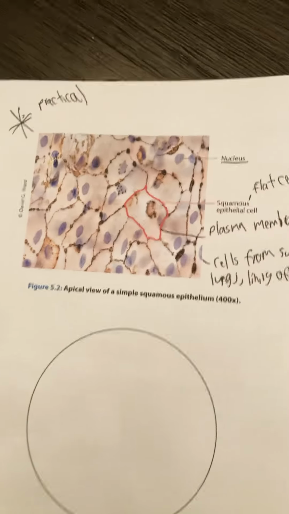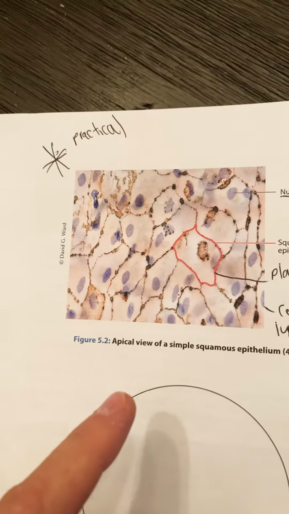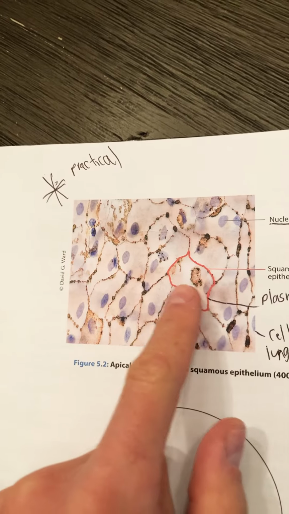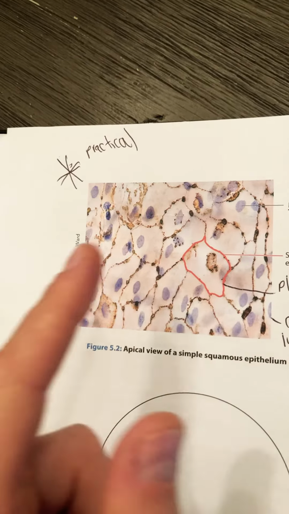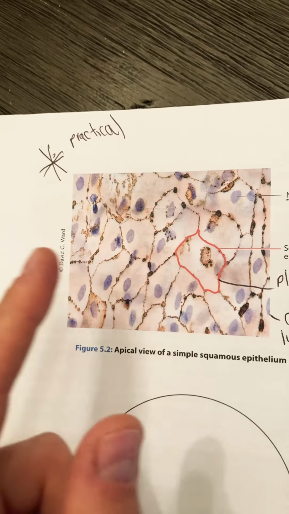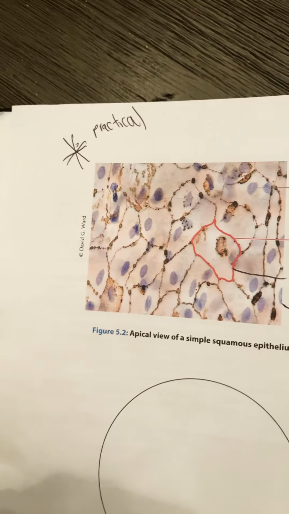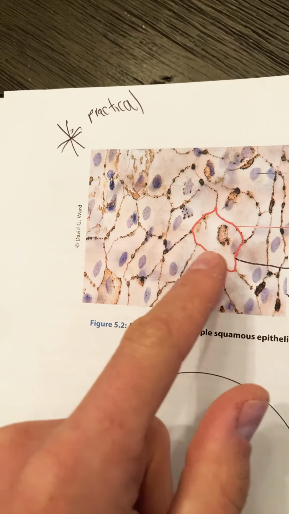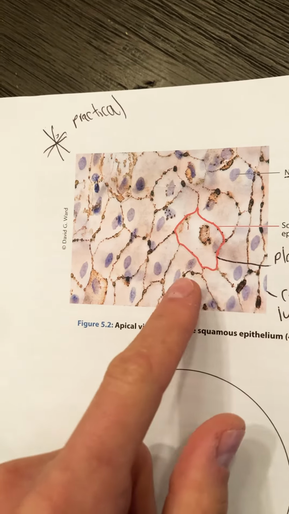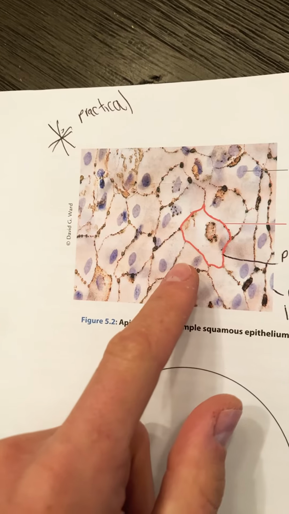So what you're seeing right here is simple squamous epithelial tissue. You see it's very flat, very open air. You can tell it's epithelial. The reason being, when you do your lab practicals, you want to make sure that you can identify them very quick. So flat, you see the nucleus here, very, very flat. So you would see this in the lungs.